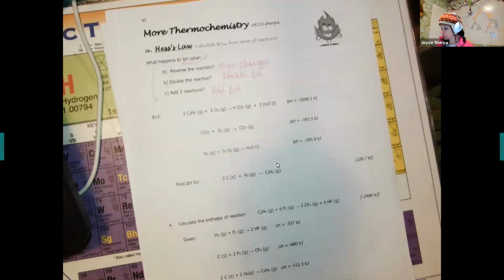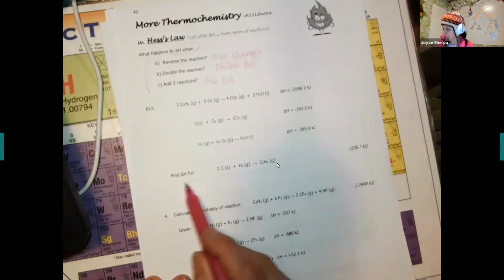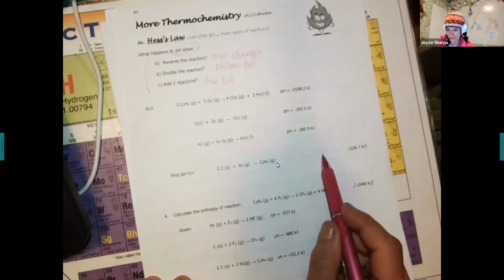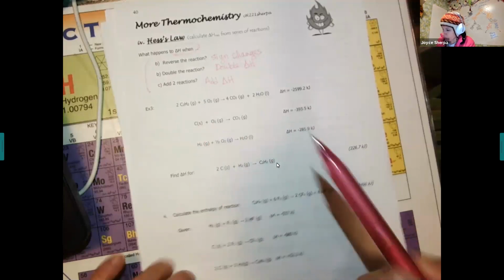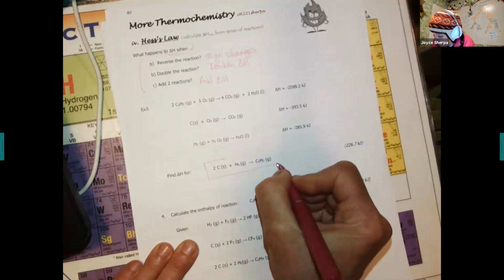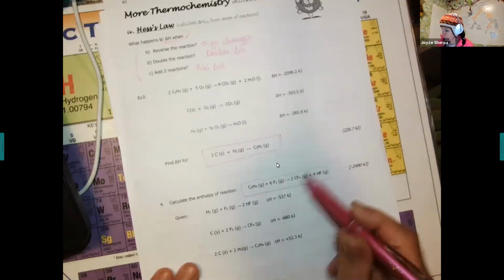All right. So the hardest thing I think about Hess's Law is how the question is written. You have to find what you're solving for, which is going to be the one that doesn't have a delta H with it. In this case, these three all have a delta H, so we're solving for the last equation. It's either going to be the last one or the first one. Like on number 4, it's the first equation that we're solving for, and we're given the other three.